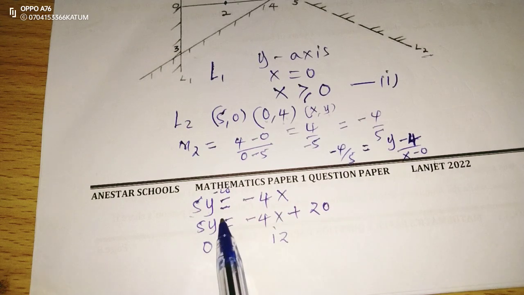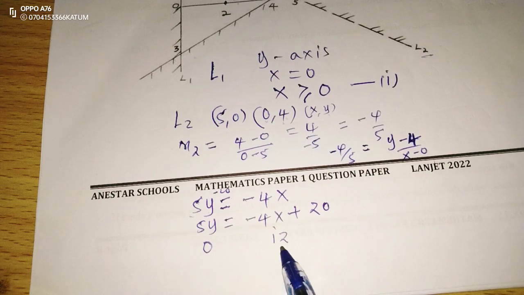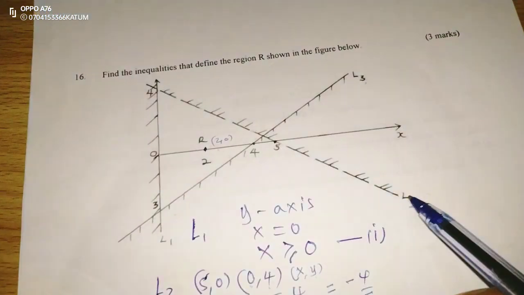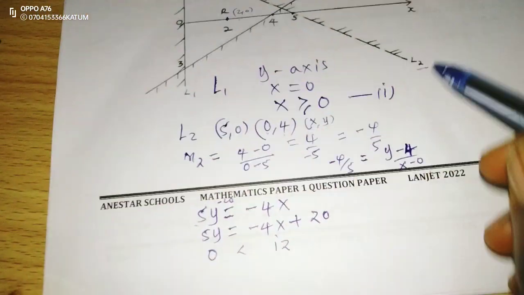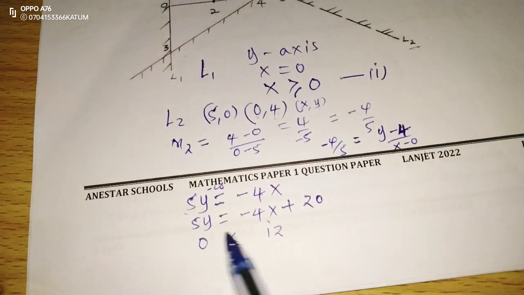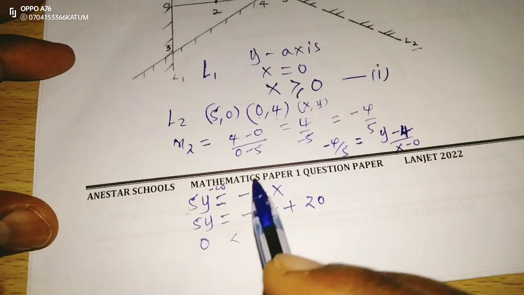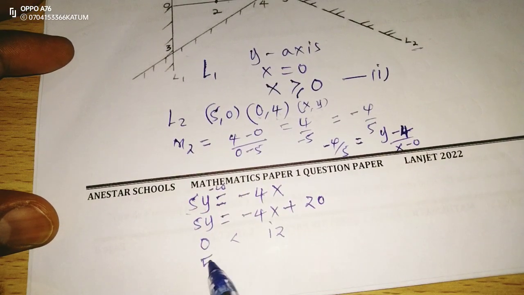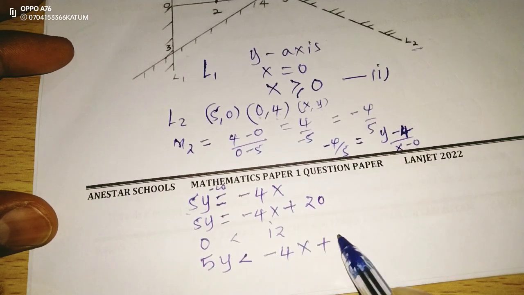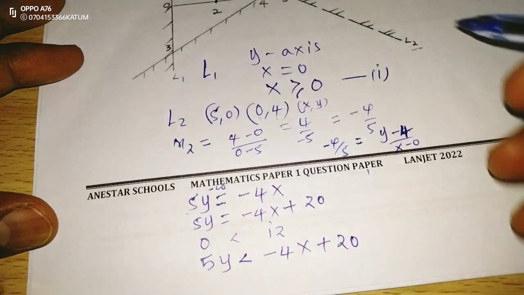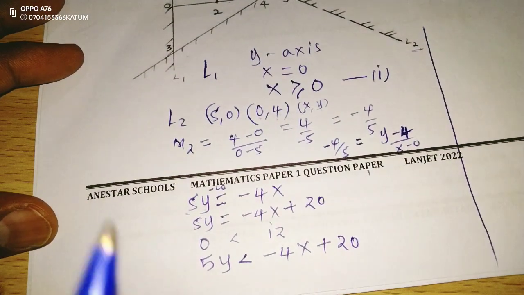So instead of the equal sign, we compare the relationship between 0 and 12. The relationship is that 0 is less than 12. Again, we compare: is the borderline complete or dotted? It is dotted. So there is no 'or equal to'. So now we rewrite this equation of the straight line as a borderline: 5y less than negative 4x plus 20.